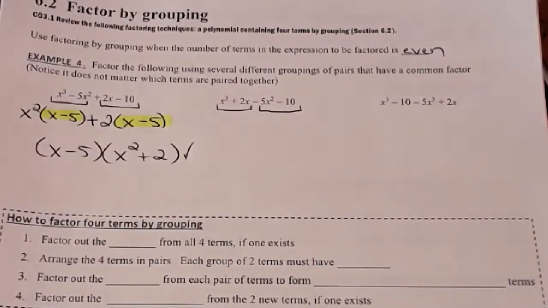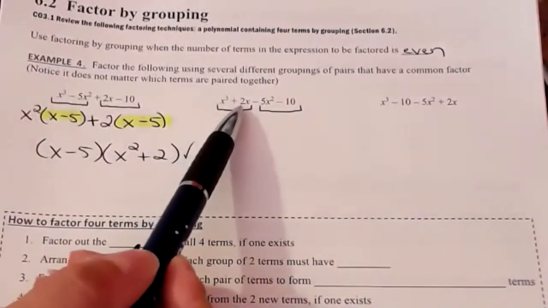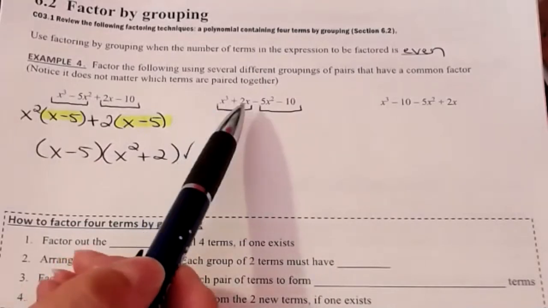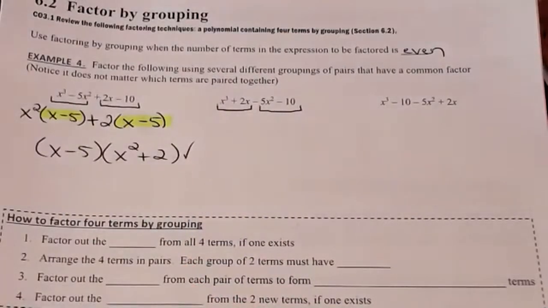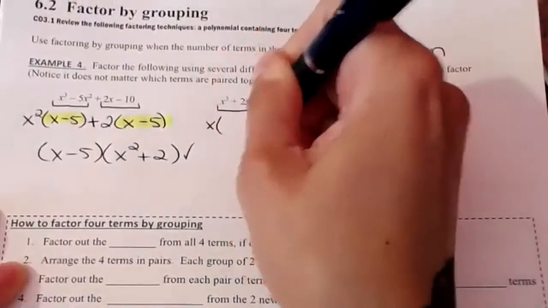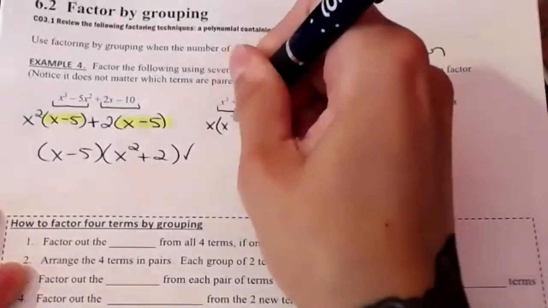Cool. Melina, out of the first two terms, what's your GCF? If you just looked at these, what's the only thing you can take out? X. Yeah, X. Thank you. Sorry, Melina. So X is correct. If I take out an X, what am I left with?